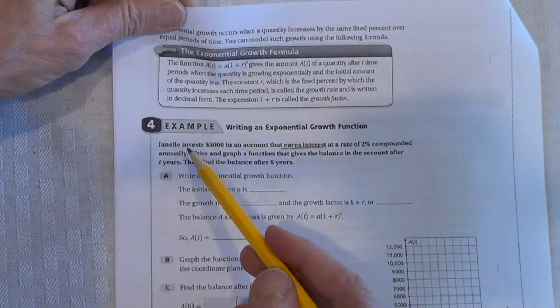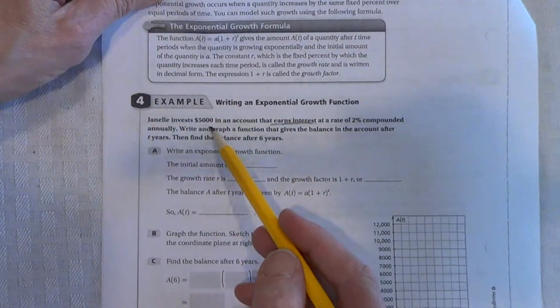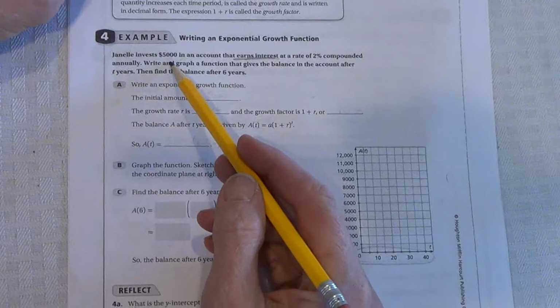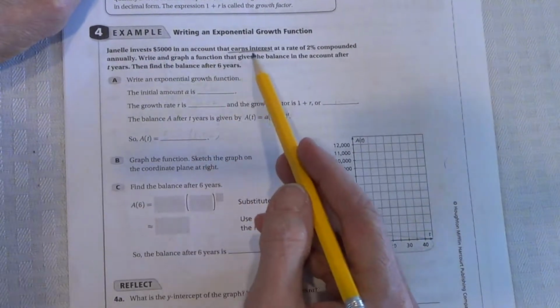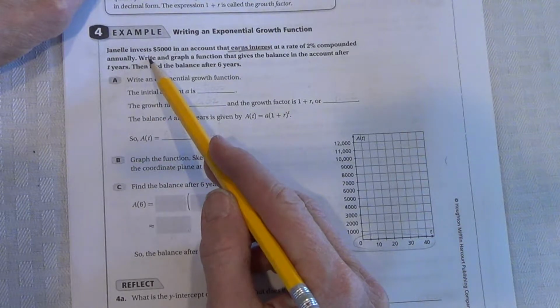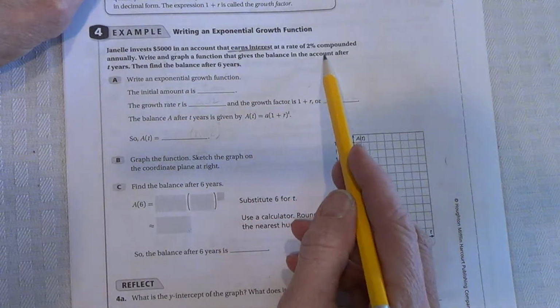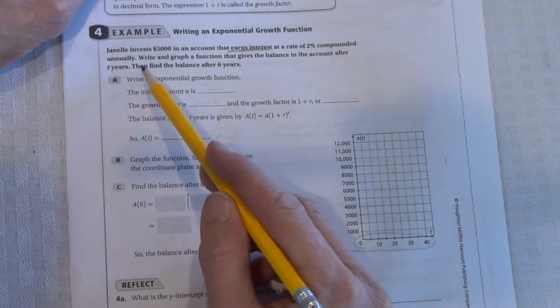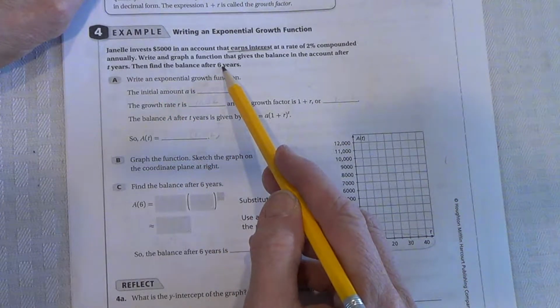So now, Janelle invests $5,000 in an account that earns interest at a rate of 2% compounded annually. Write and graph a function that gives the balance in the account after t years. Then find the balance after 6 years.